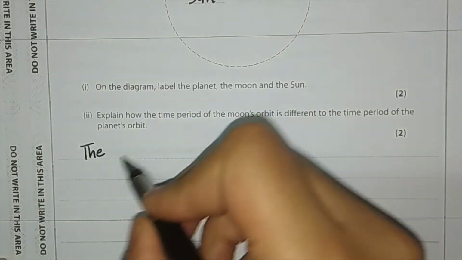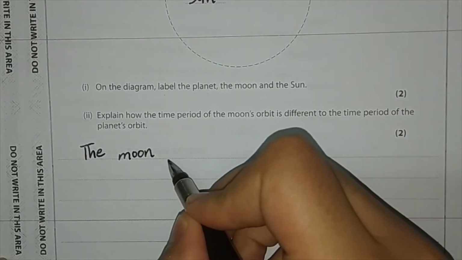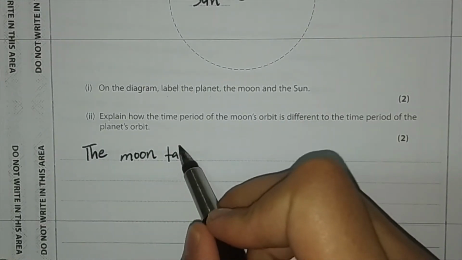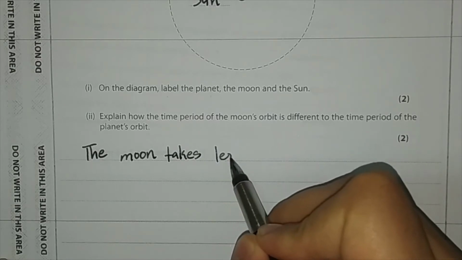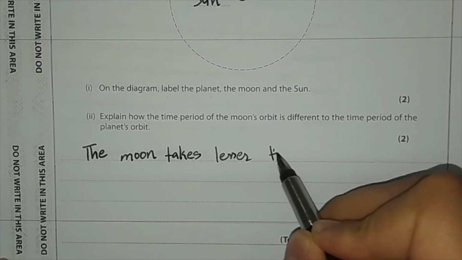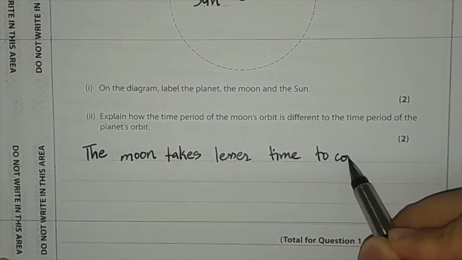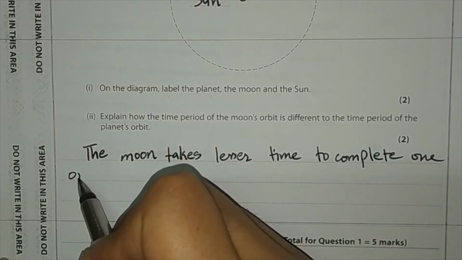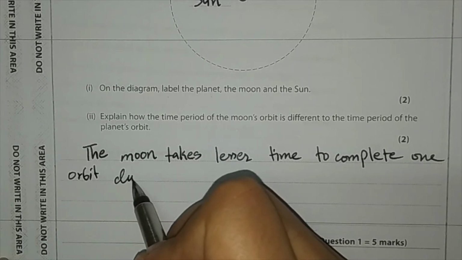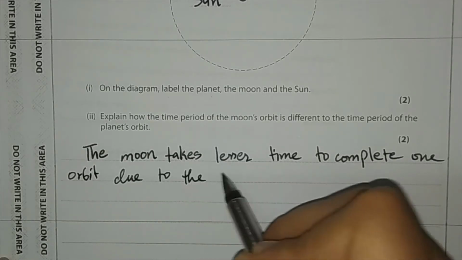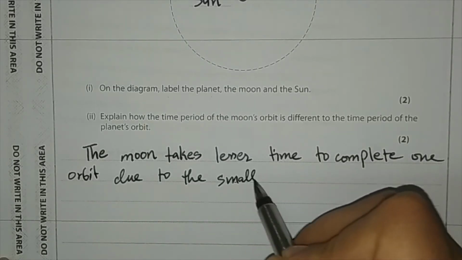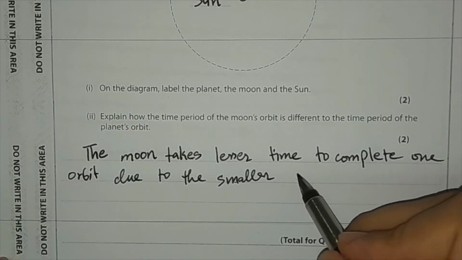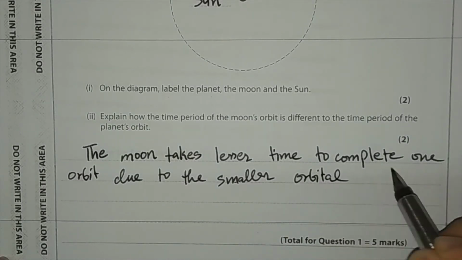the moon's orbit is the moon takes lesser time to complete one orbit due to the smaller orbital radius.